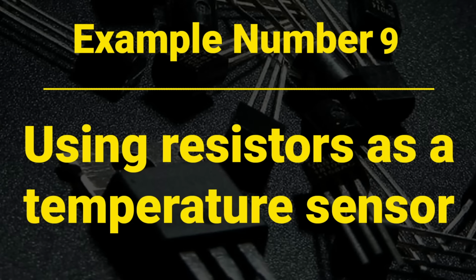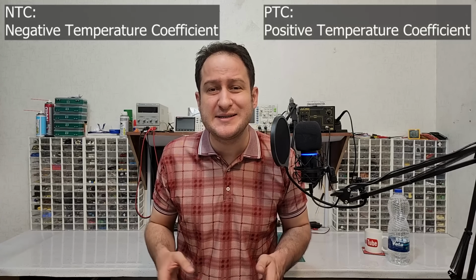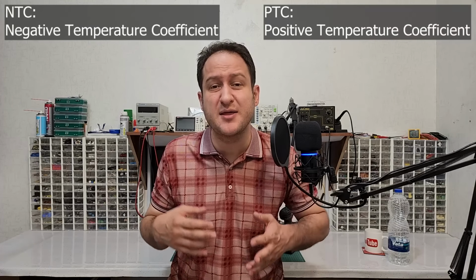Anyway, resistors can be more exciting if you use them as a sensor. Example number 9, using resistors as a temperature sensor. Almost every resistor is sensitive to temperature. I mean, by changing the temperature, their resistance changes. But there are special resistors whose resistance depends extremely on their temperature. NTCs and PTCs are good examples of such sensors, which are called thermistors.